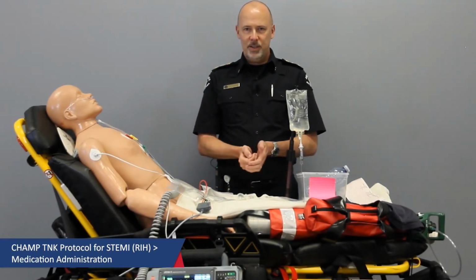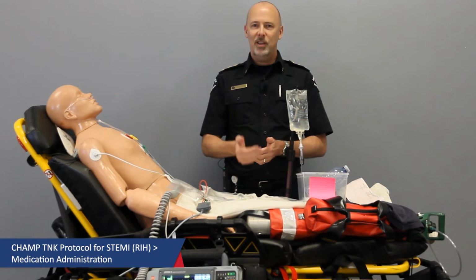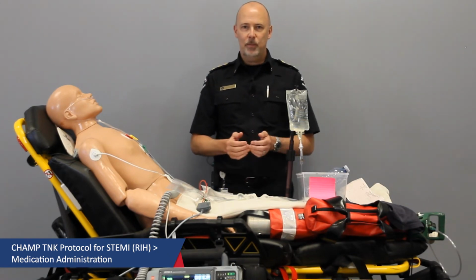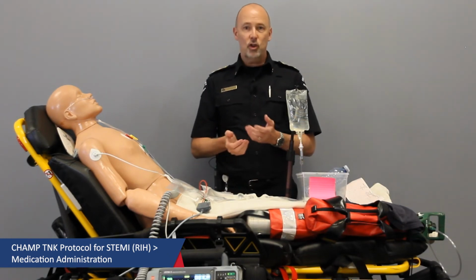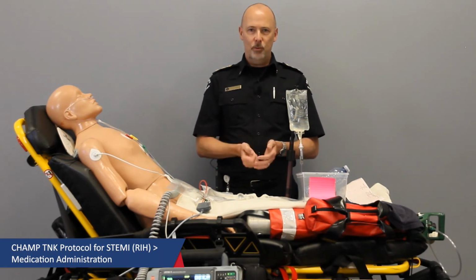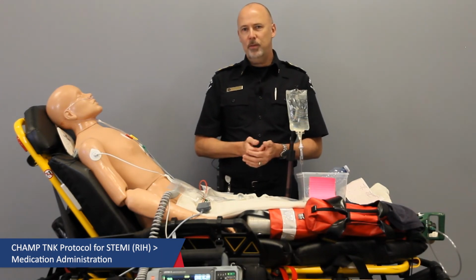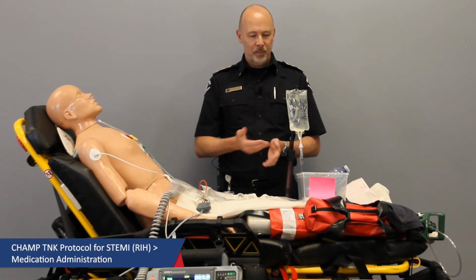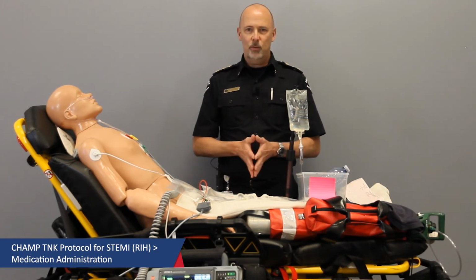We've identified this is a STEMI patient. We've transmitted that ECG to the EPOS physician. We've gone through all our indications, contraindications, absolute and relative, as well as received informed consent from the patient. Now we're ready to set up our medications for administration.